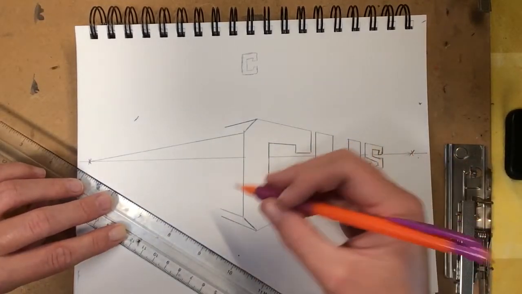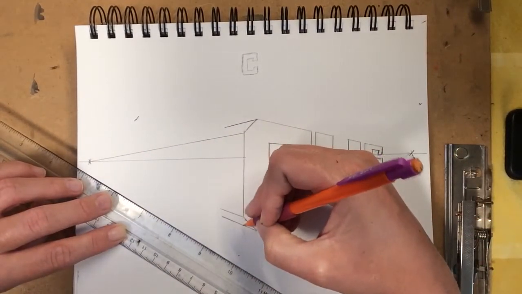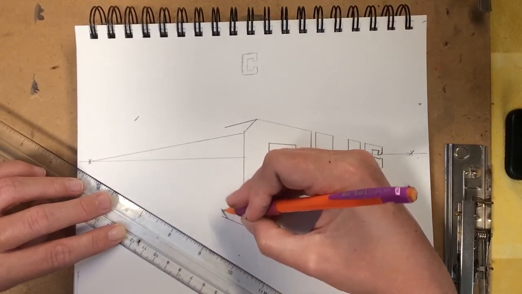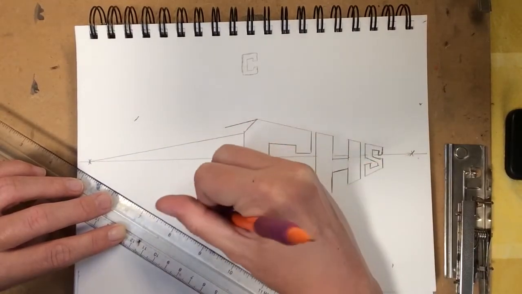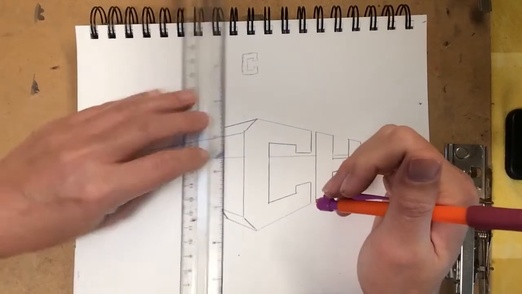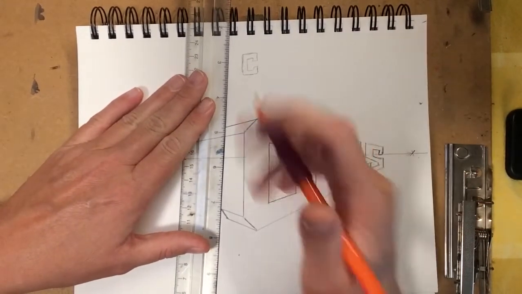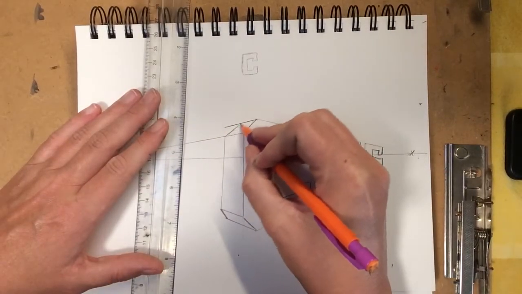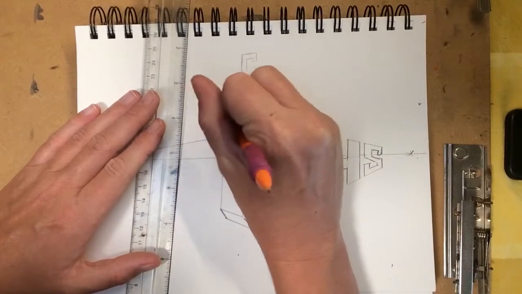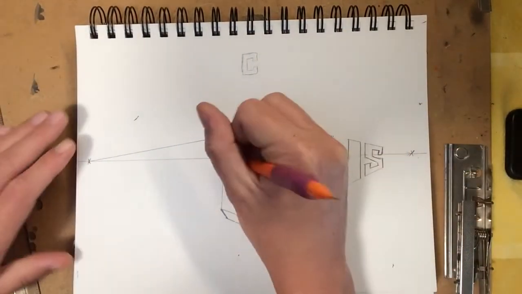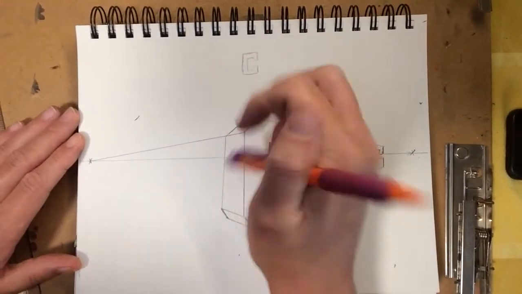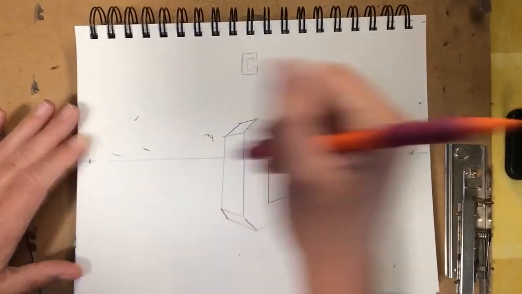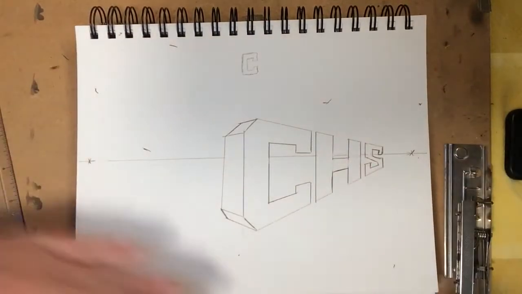So once I have my corners drawn, I want any line that I have, like this is a diagonal, I need to make sure that this line on the opposite side is also a diagonal. This line's vertical, so I'm going to draw that vertical, and then this line is also a diagonal. So then I can erase, again, my orthogonal lines to draw my side of my C.